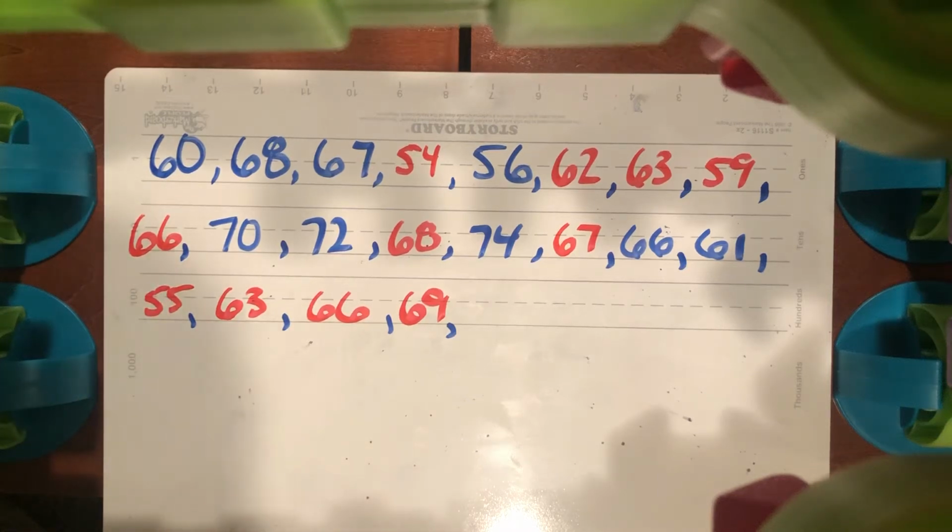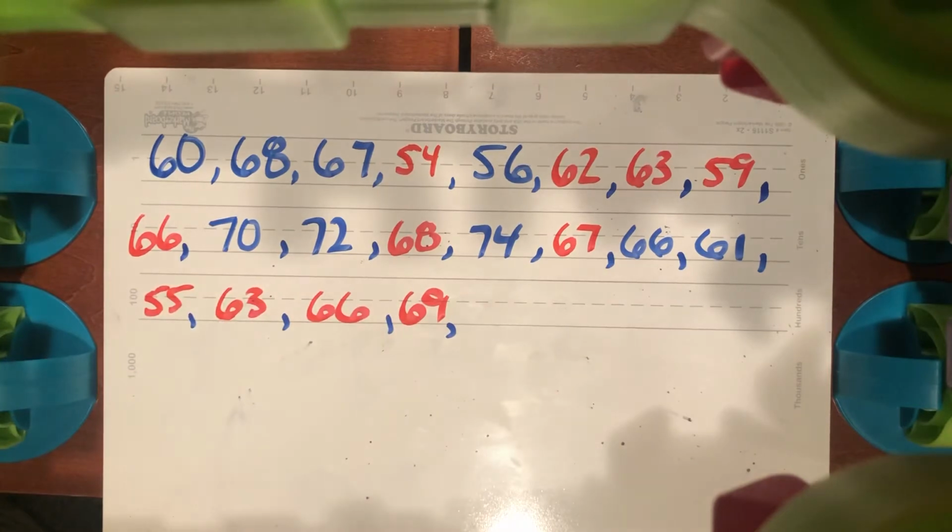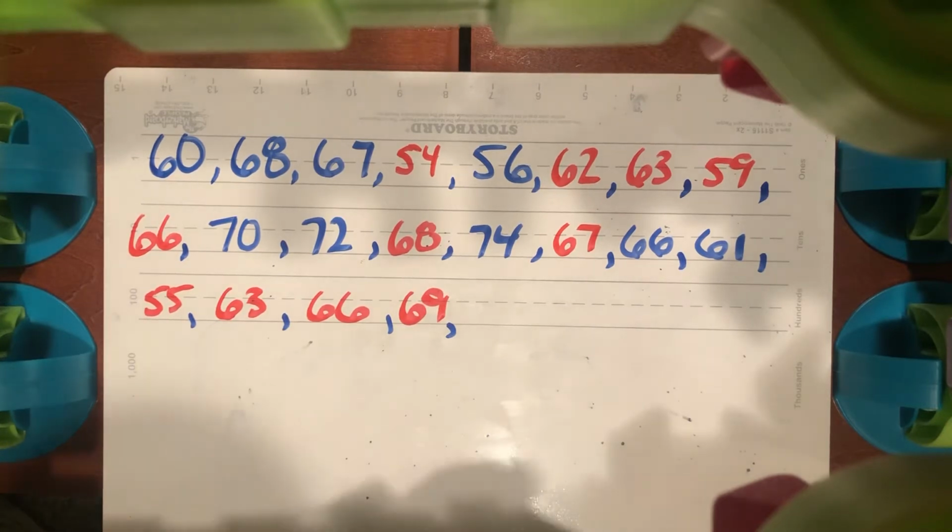In this video, I'm going to show you how to make a back-to-back stem and leaf graph. If you watched my last video, you'd know that a stem and leaf graph shows a way to arrange data and organize it so that you can then do something else with it.